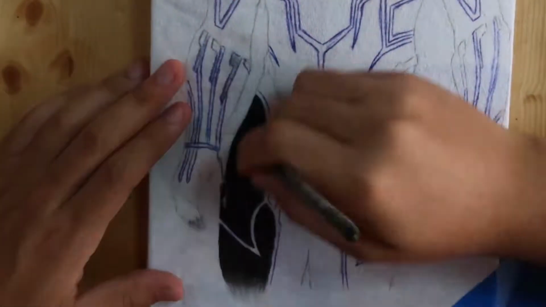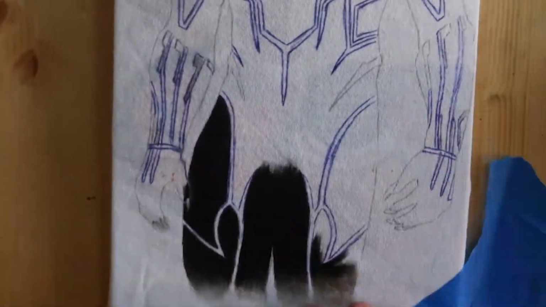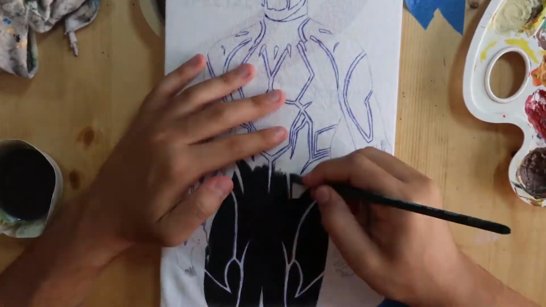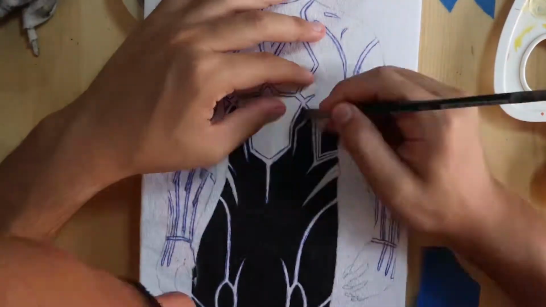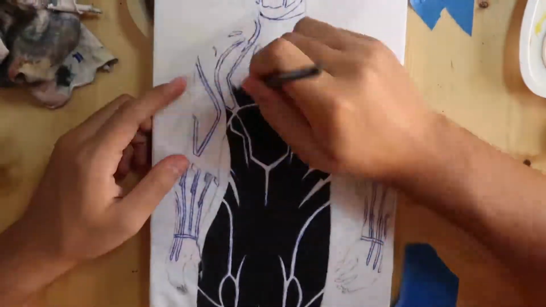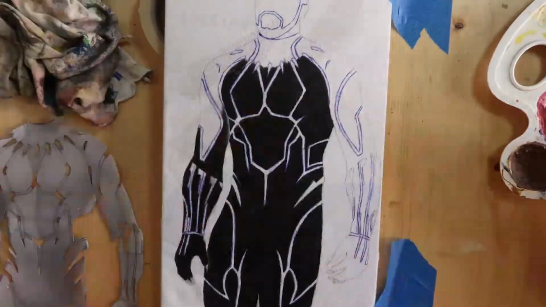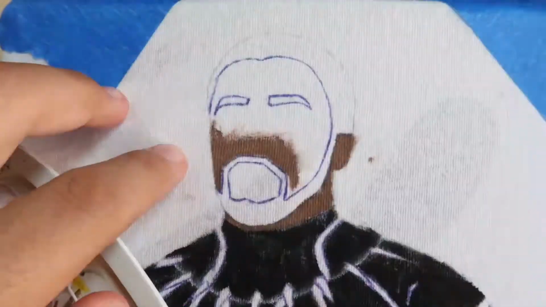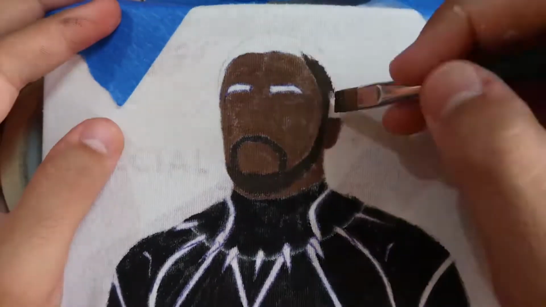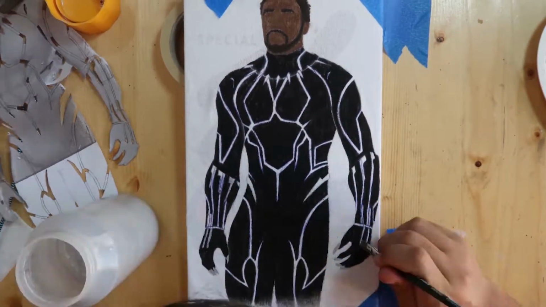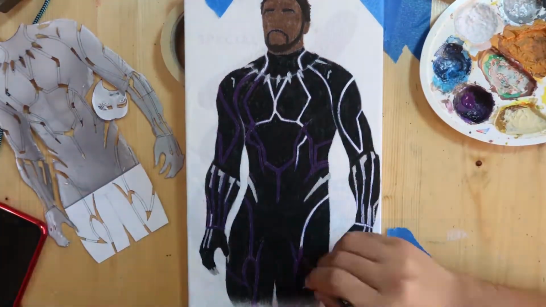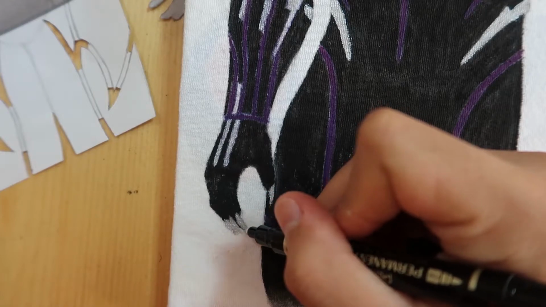Next up, coloring. Over some outlines to define the silver parts more.